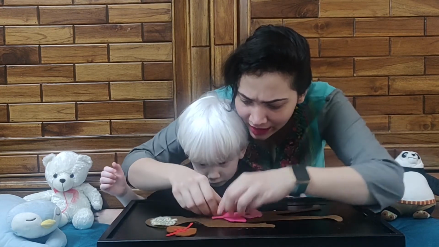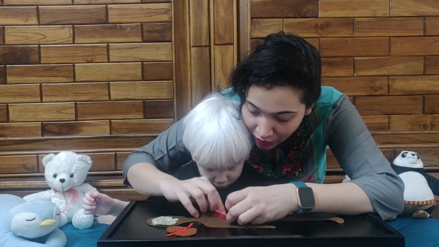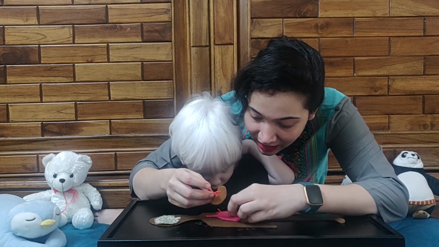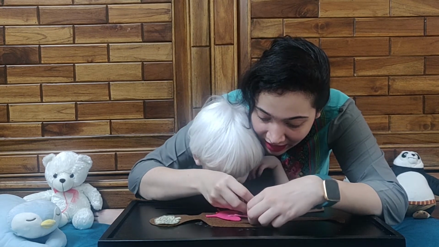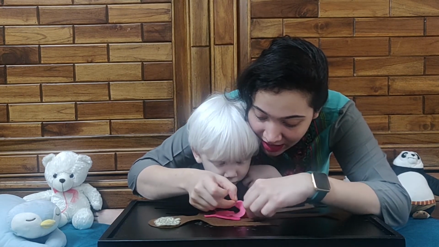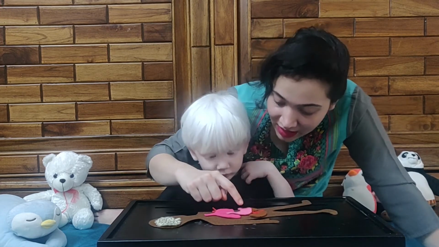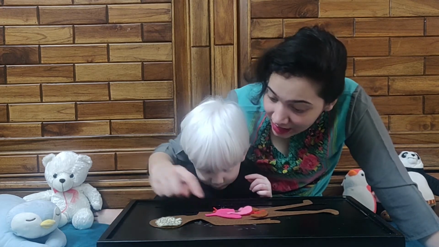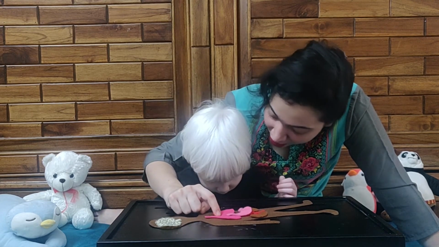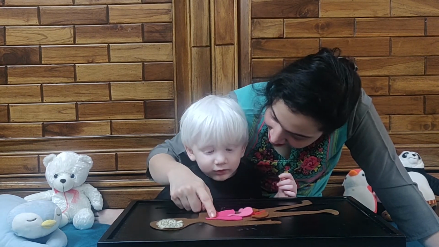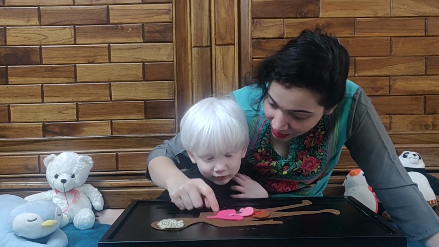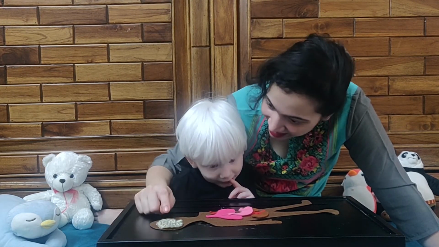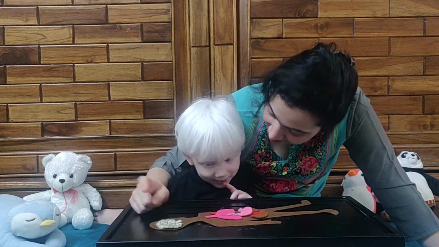Now, can I please keep things in its proper place? See, your heart will come to your left. Then your lungs will come on top of your heart. Then you have your stomach under here. And then you have your kidney here. What is this? This is your kidney. This is your stomach. Show me your stomach. Okay, then what are these? These are your lungs. Say lungs. Yes. And what is this? This is your heart. And this is your brain.